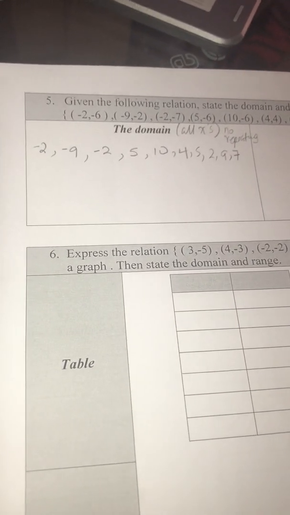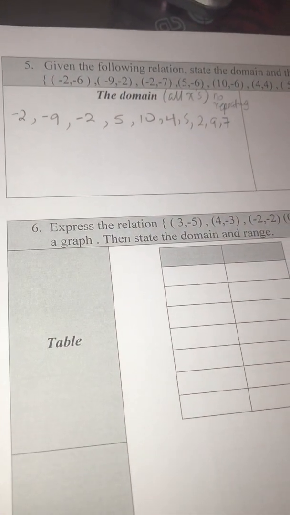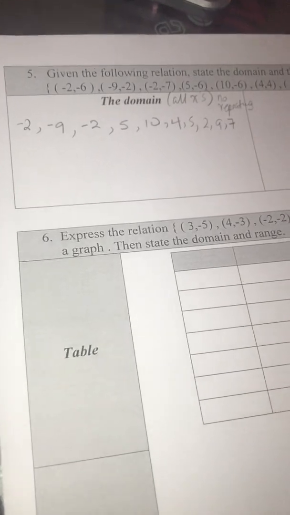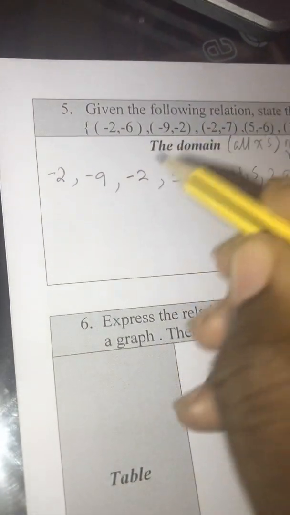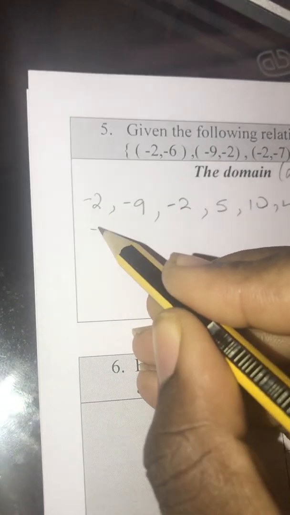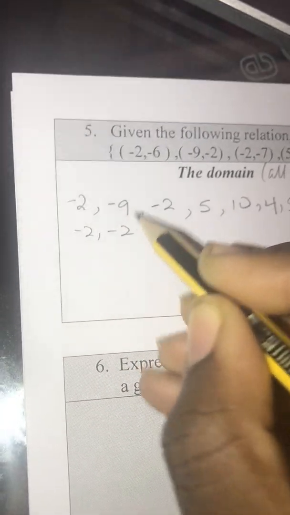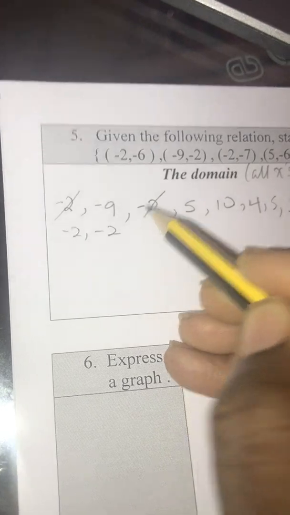Okay? They told me to arrange them in least to greatest. So I will start by that. After this, I arrange from least to greatest. My smallest number is -2. -2, -2. Once I use, I cross out.